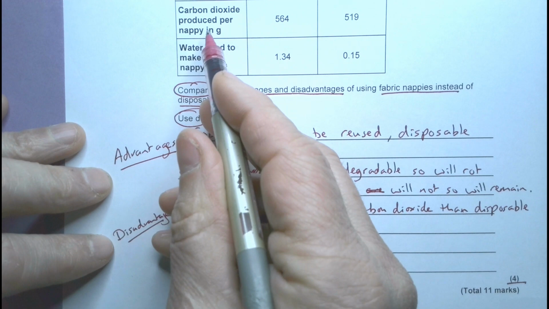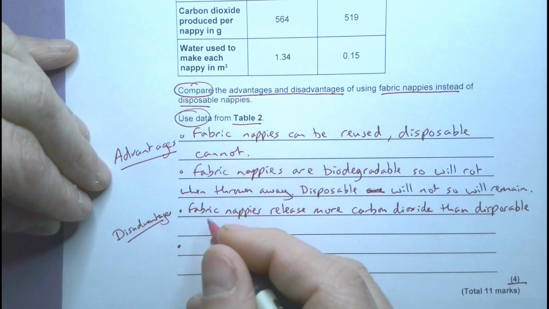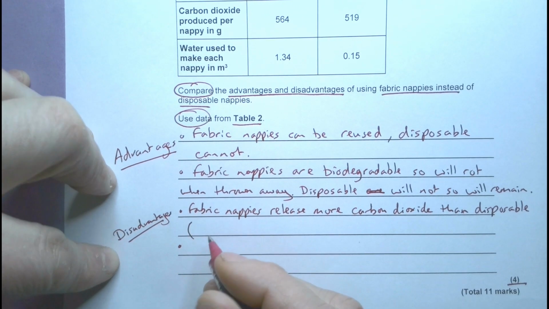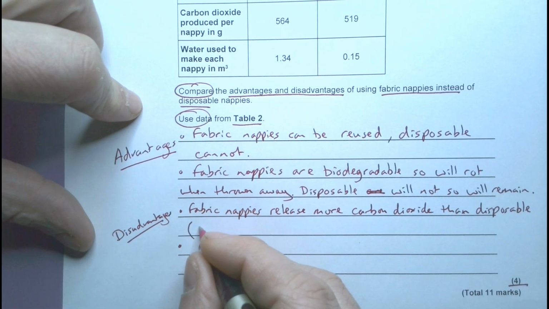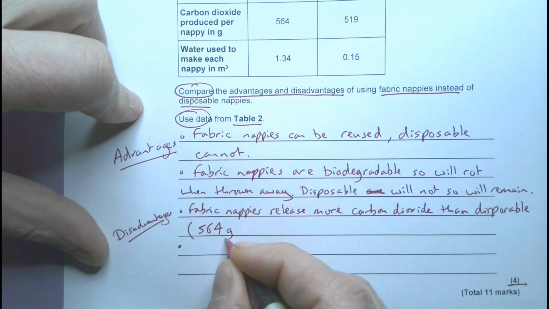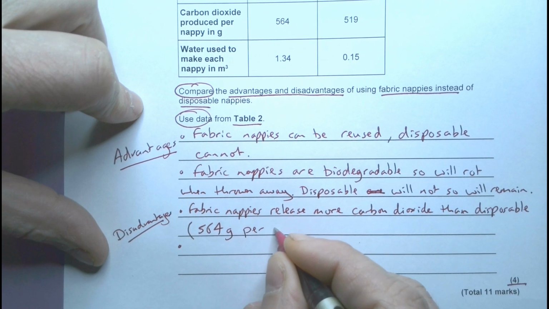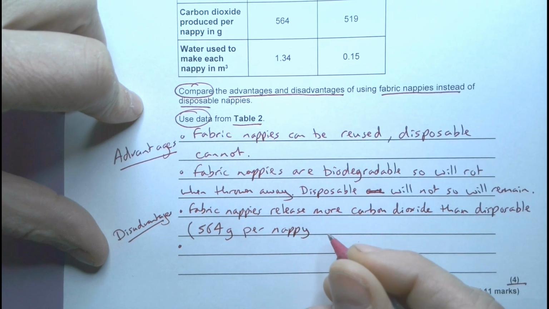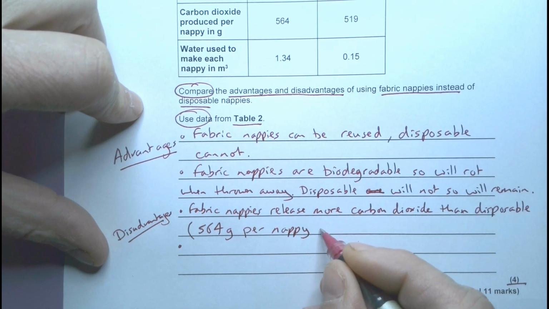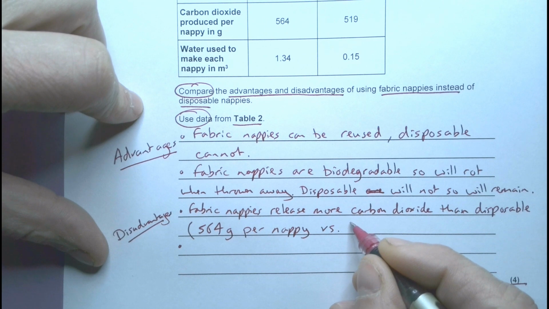But that's only per nappy. Because it says use data, I'm going to make sure I write some data in here. There's an opportunity to write some. So 564 grams per nappy versus 519 grams.